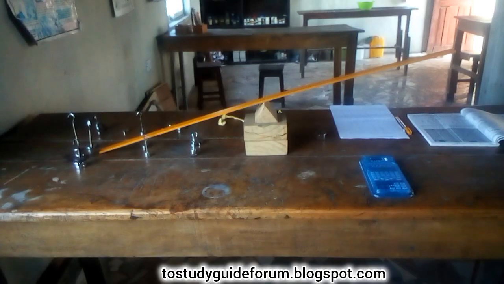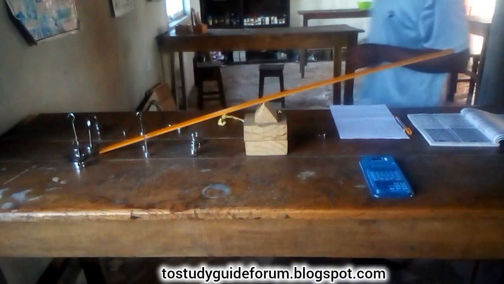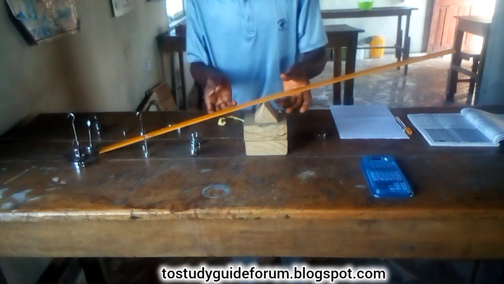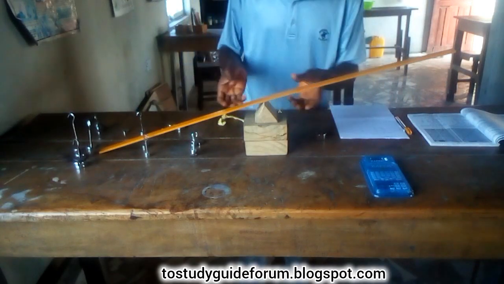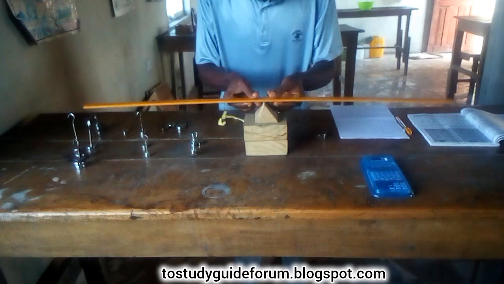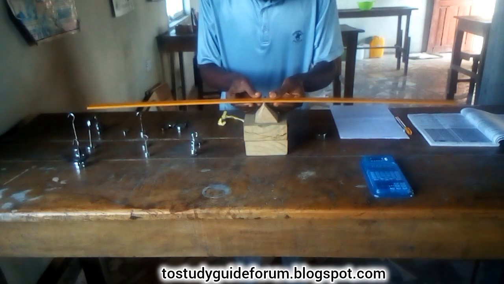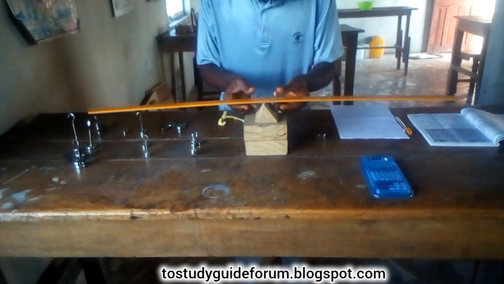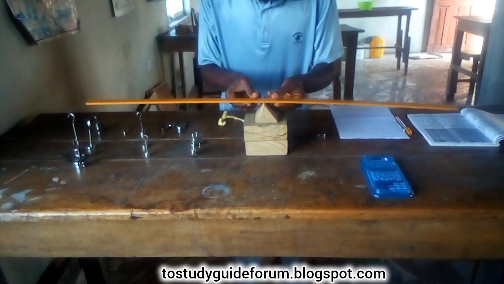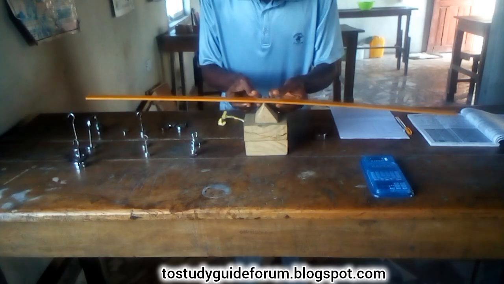So we are about to start the experiment. The first thing the question said we should do is to balance it in the middle on the knife edge. That will be the first thing to be done.